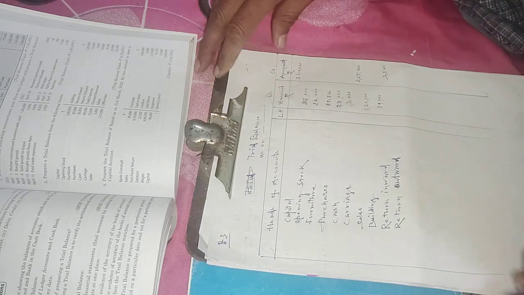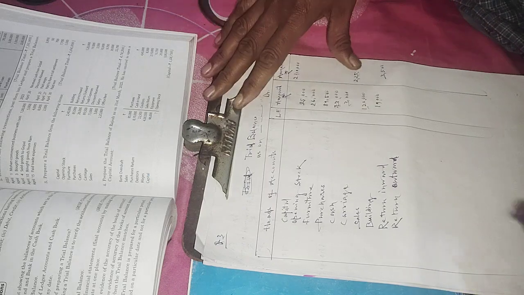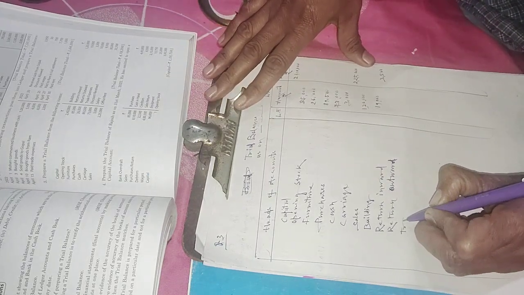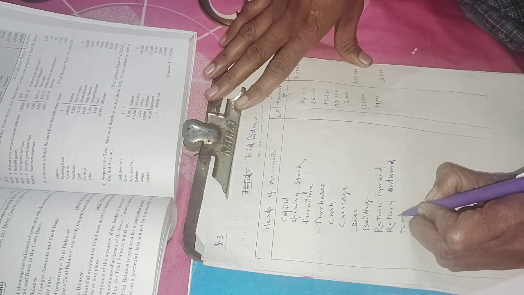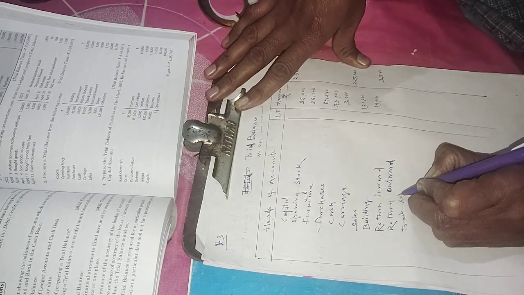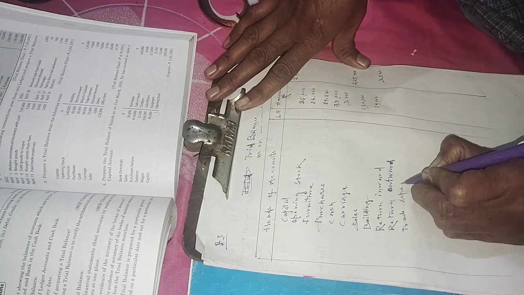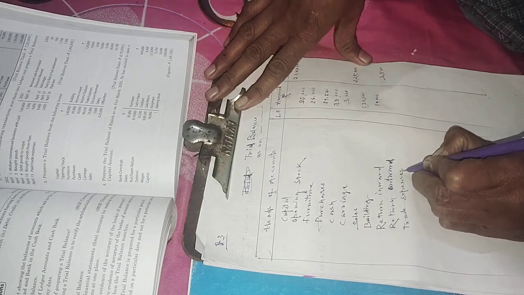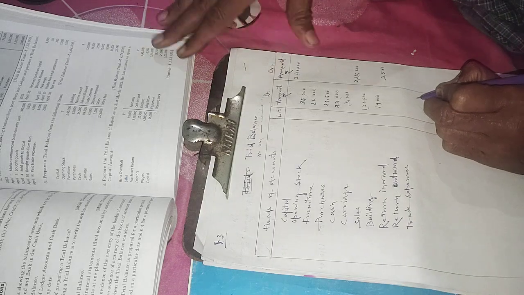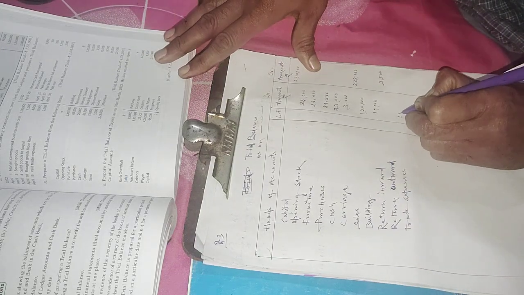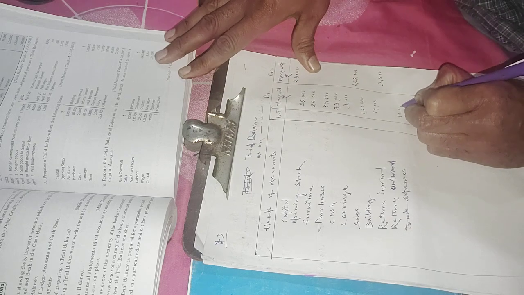Next is trade expenses. Trade expenses, expenses has debit balance. So we write the amount of trade expenses in the debit column of trial balance.